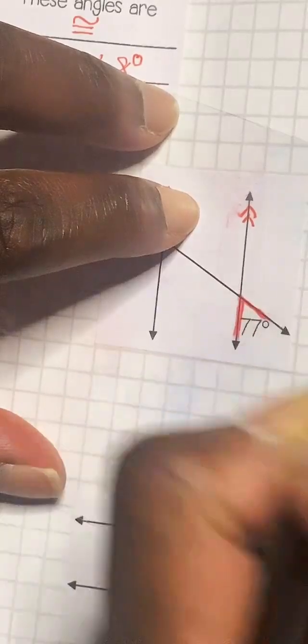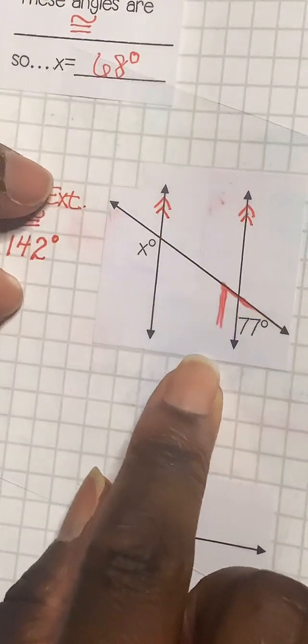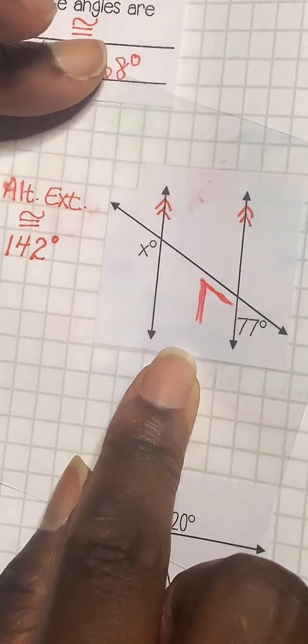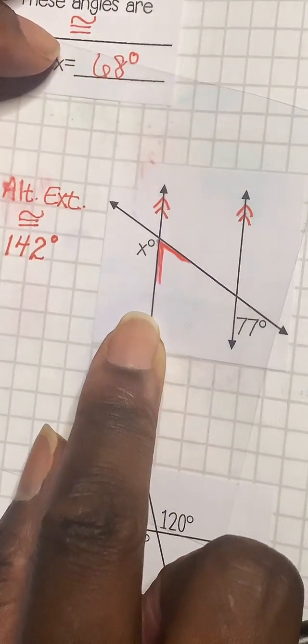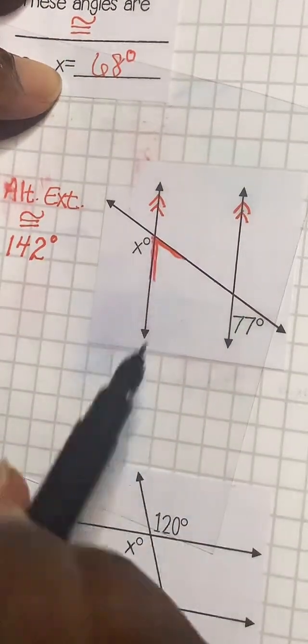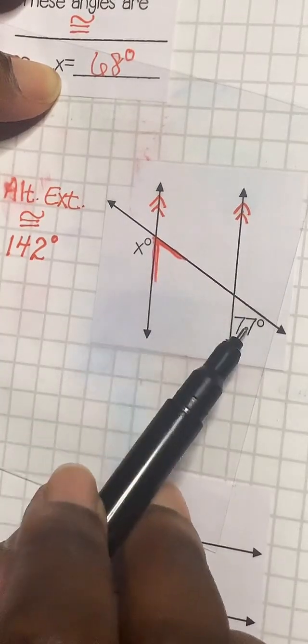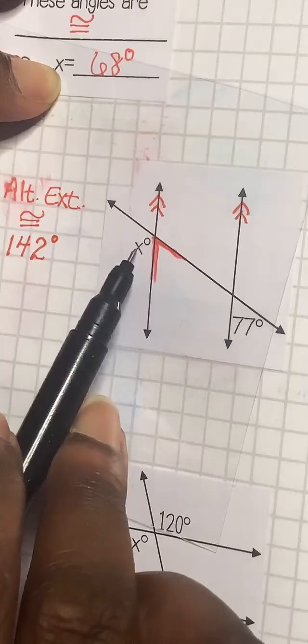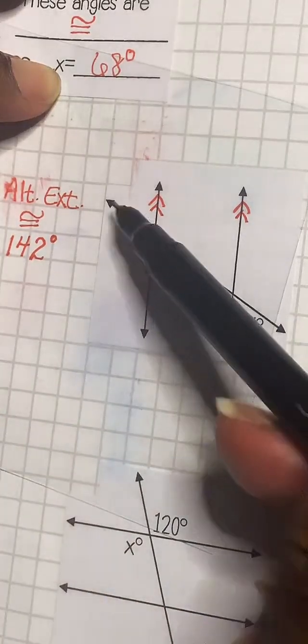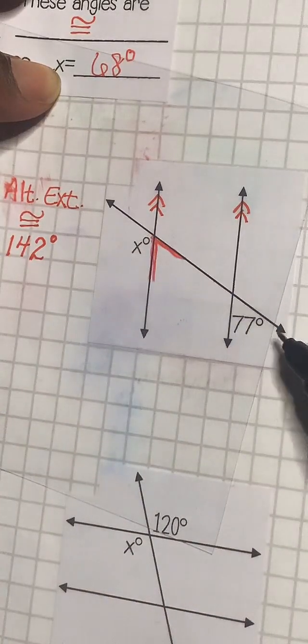Okay, so if I trace my 77, and if I slide, without getting caught in something else, this will be where my corresponding is. But we're talking outside of it. So this will be my transversal.